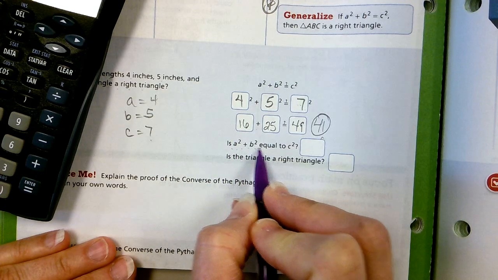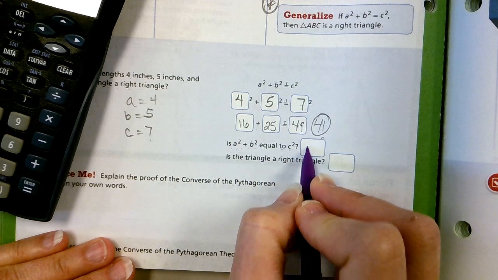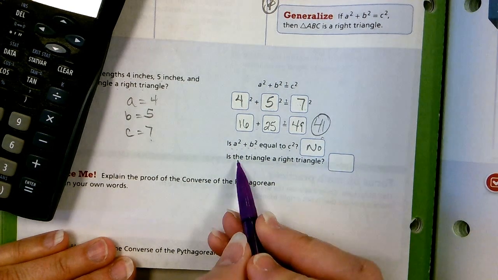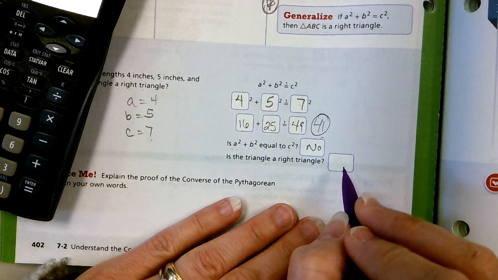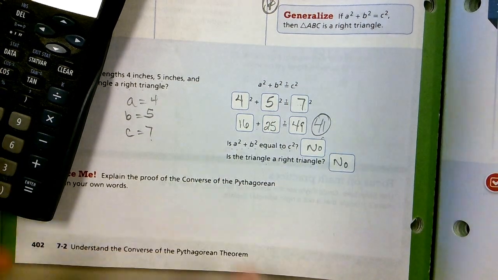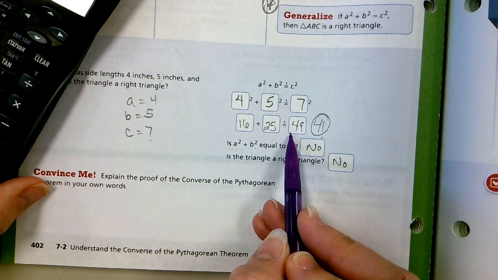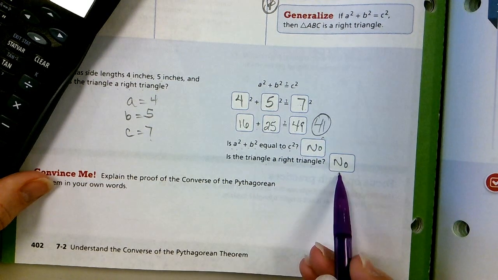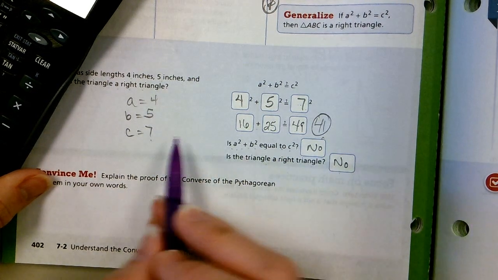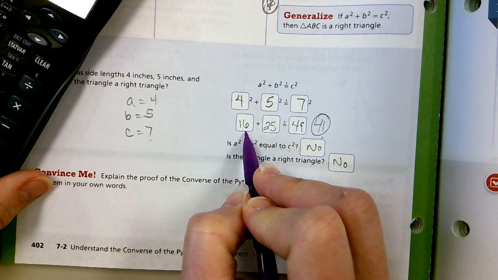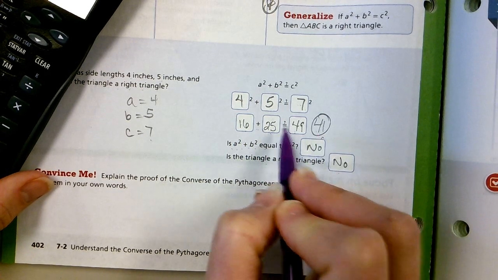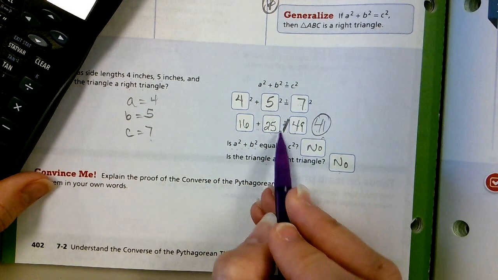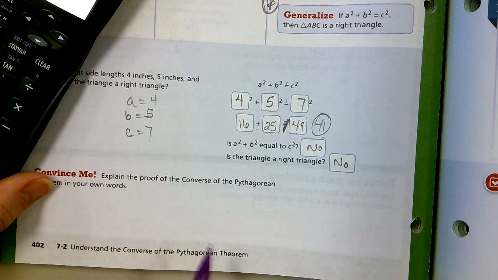So the answer: is a squared plus b squared equal to c squared? You would say no. Is the triangle a right triangle? The answer is no. If it did equal c squared, then you would say yes, it is a right triangle. However, because 16 plus 25 really equals 41, this is not equal to 49. It is not a right triangle.